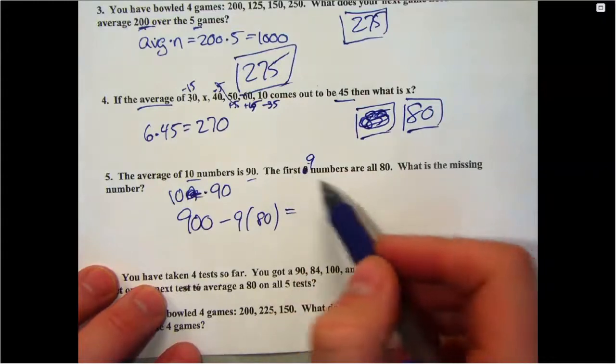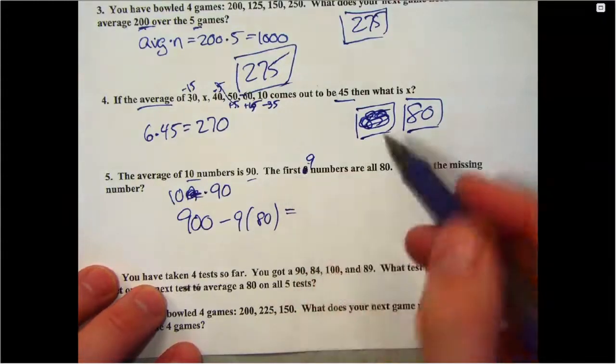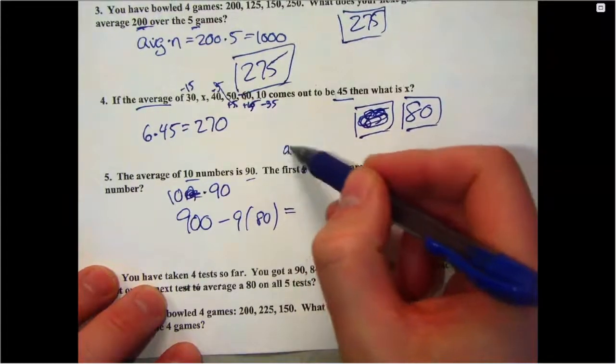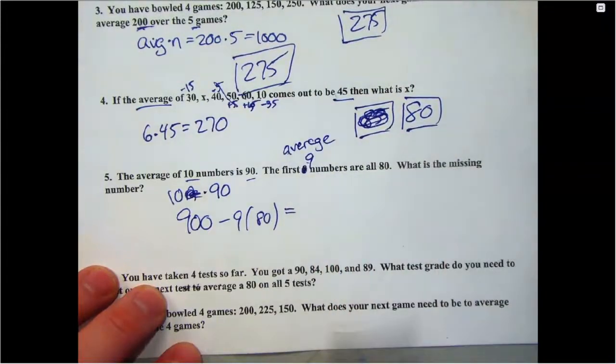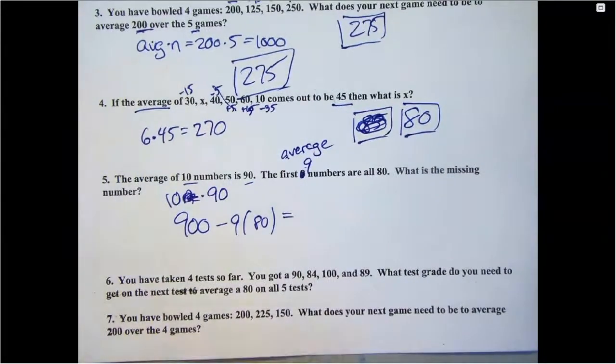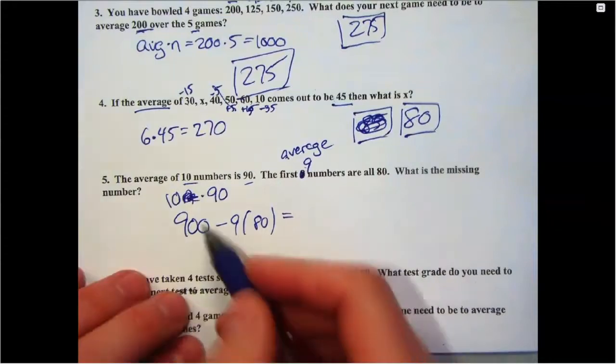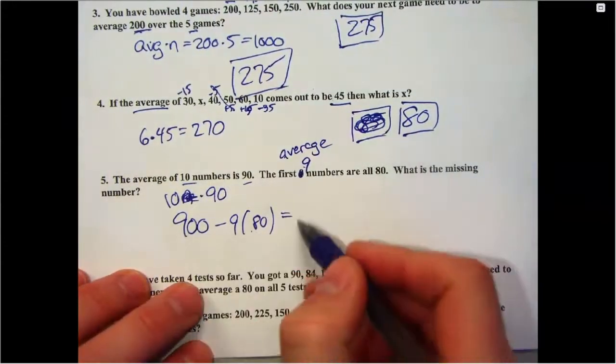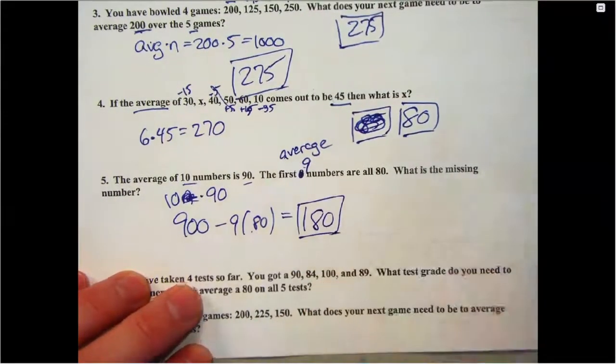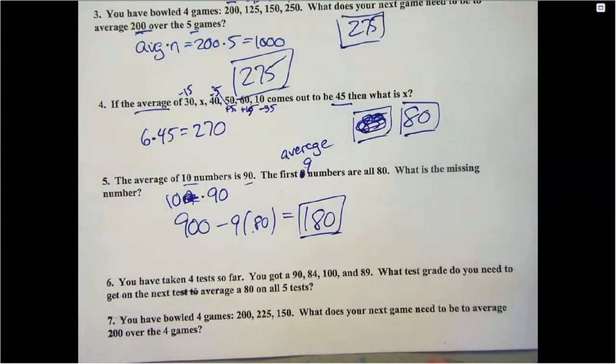And this would be the exact same, since Zach, you're asking about 11. It would be the same as if it said the average of the first 9 numbers is 80. In that case, you can just pretend they're all the same number. So if I do this, 900 minus 720, I'm going to get 180 for number 5.